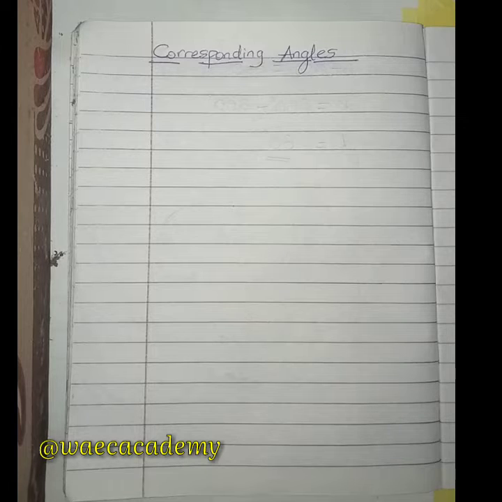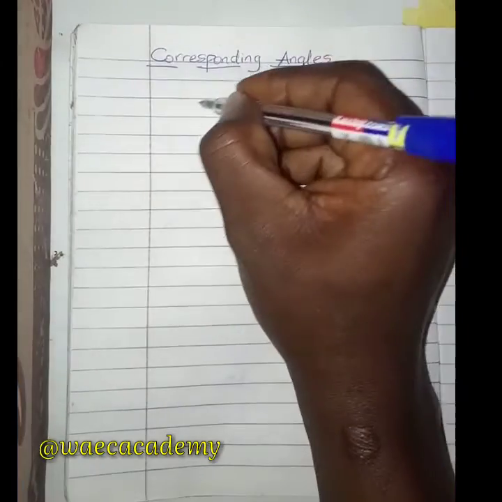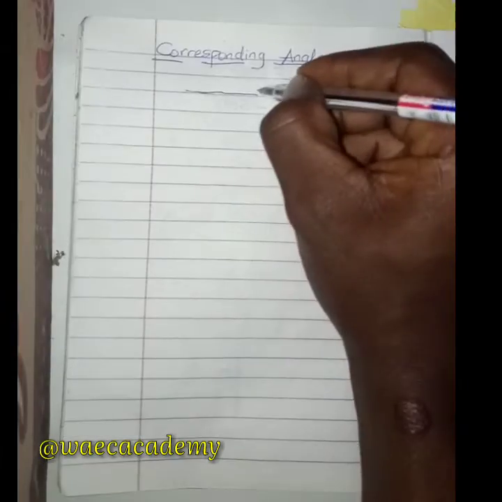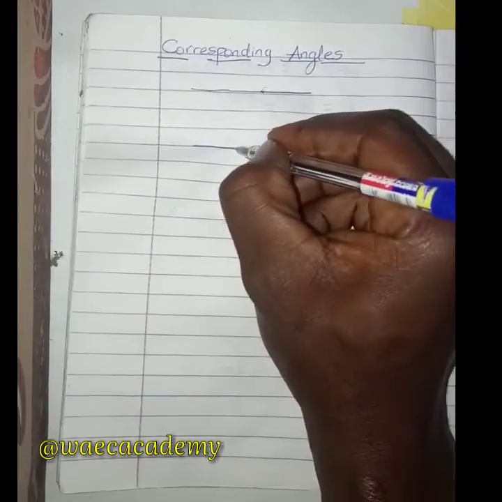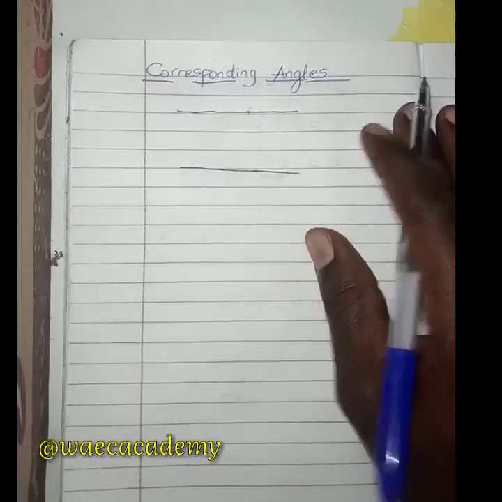That's what it means. And there is a sign for noting them. So let's say here we have one line. It goes like this. Just assume this line is straight. That's the first line. The second line is over here. So we have 2 lines.